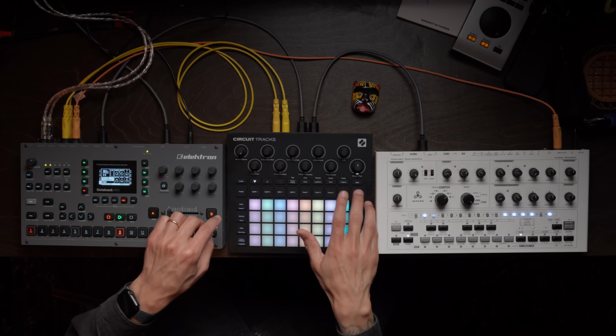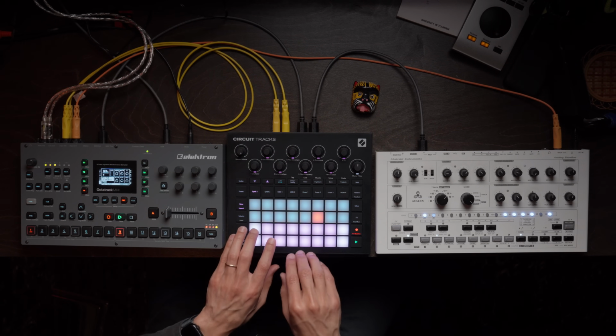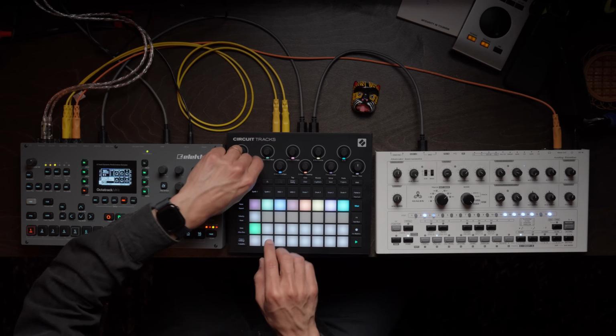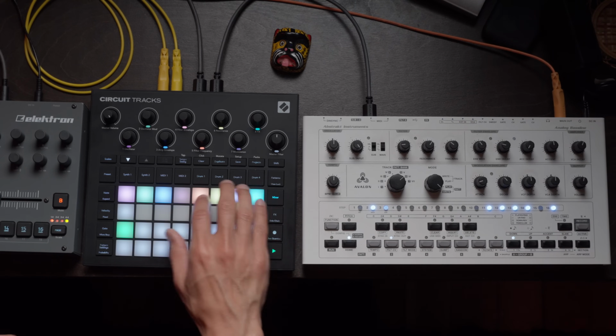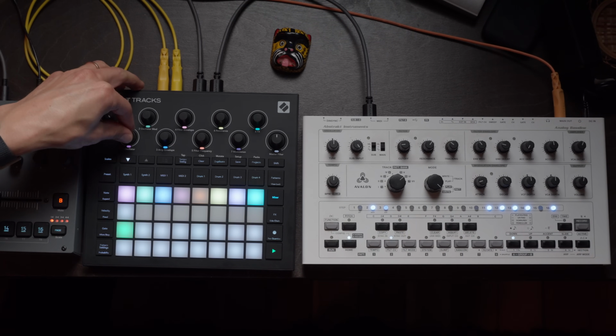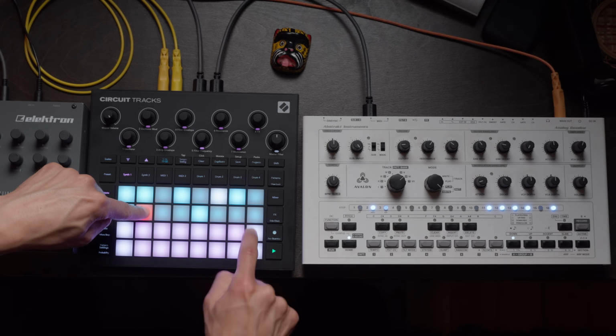I can even say, all right, oscillator 1. Let's make sure we have nothing on pattern for synth 1. All right, this is all the way down, unmuted. Dramatic effect. I don't like this one here.